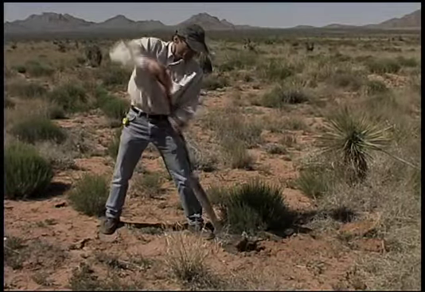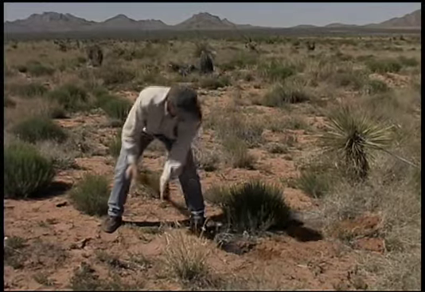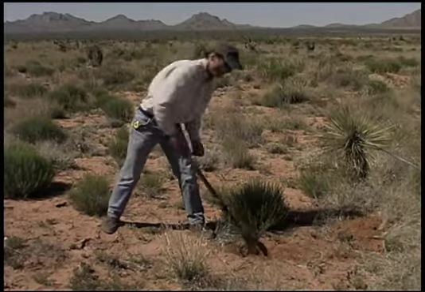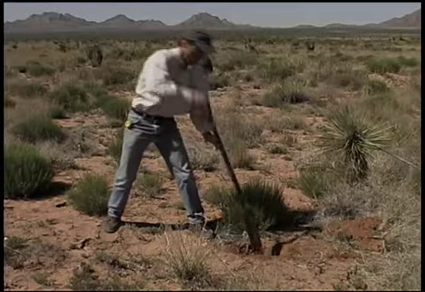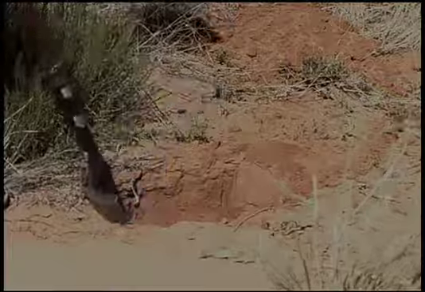And you don't have to dig a very big hole. In fact, a lot of folks will actually use an auger. I find that an auger is usually unnecessary, but it can make it easier, particularly if you have to dig a fairly deep hole.